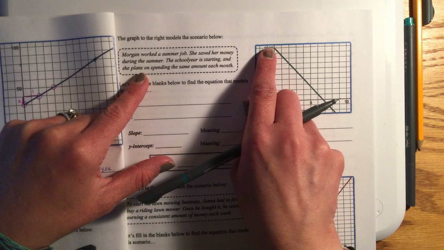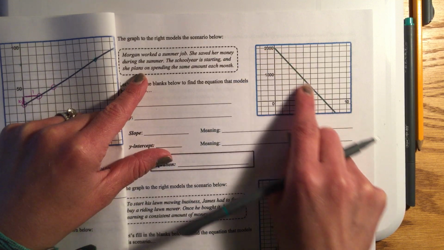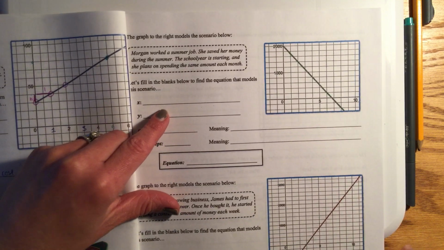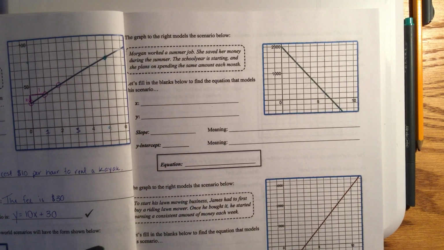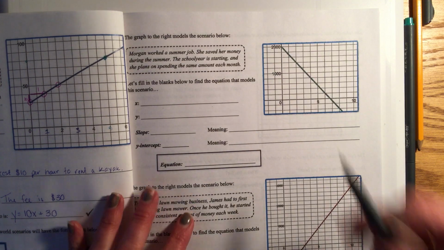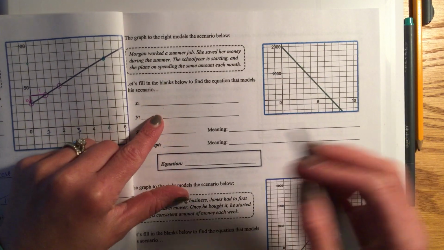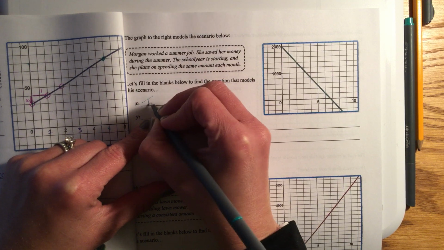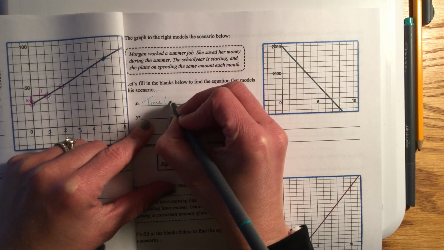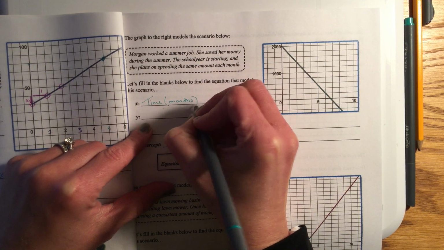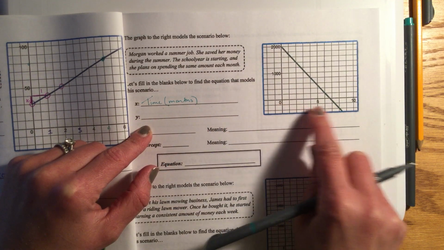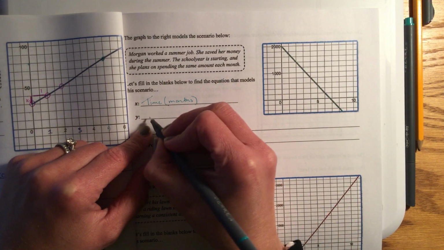So what's happened? She's starting with a bunch of money and she's spending. So X stands for what is happening down here. This is the time, the number of months. And Y, because this is over time, stands for the money.